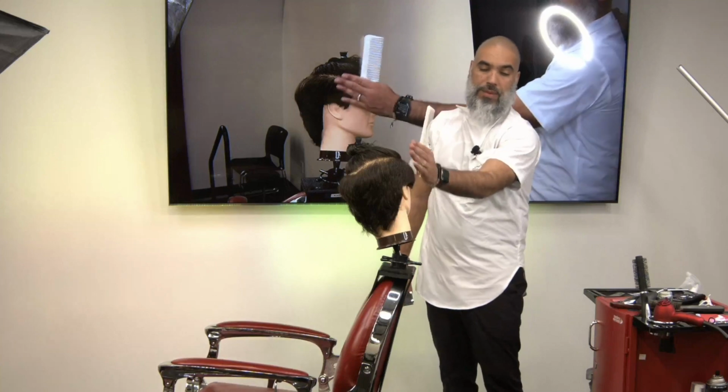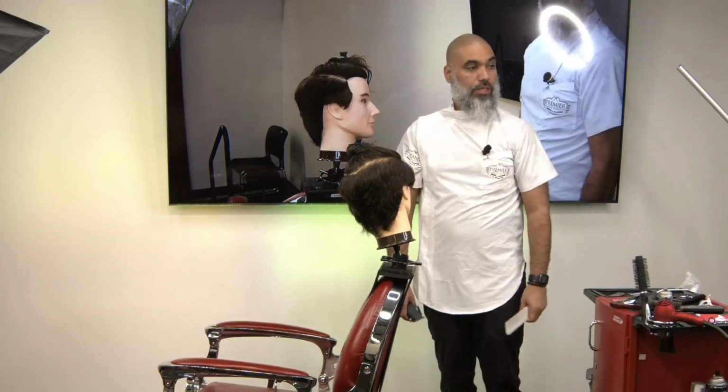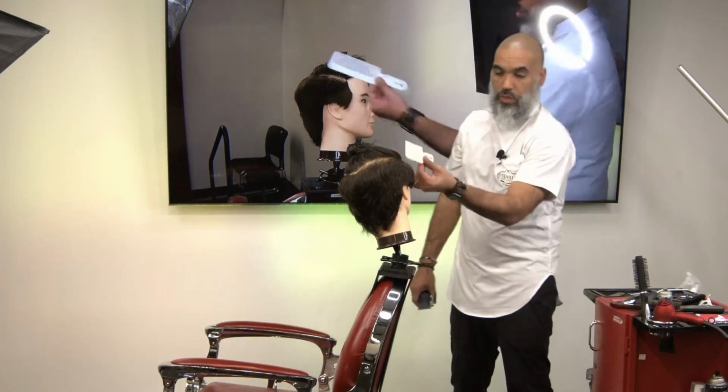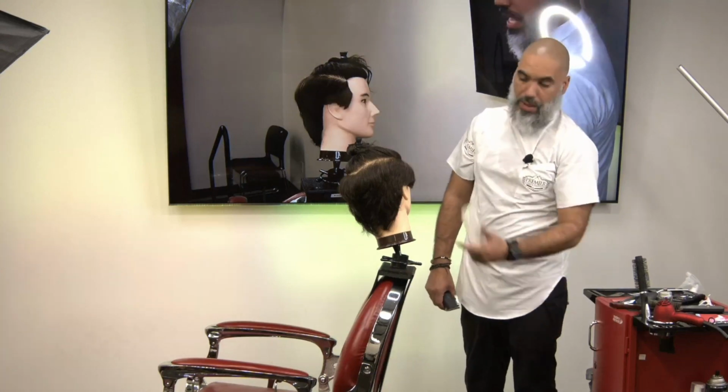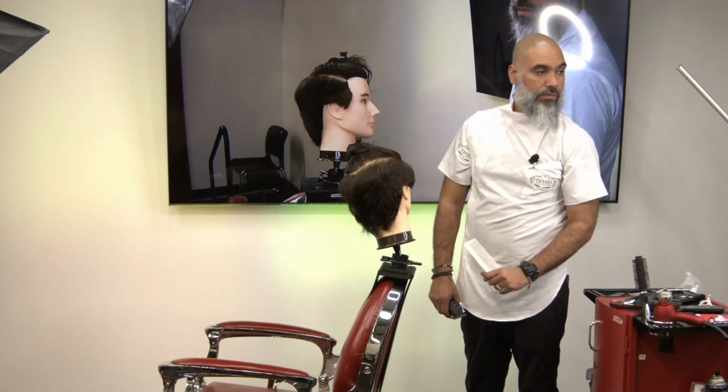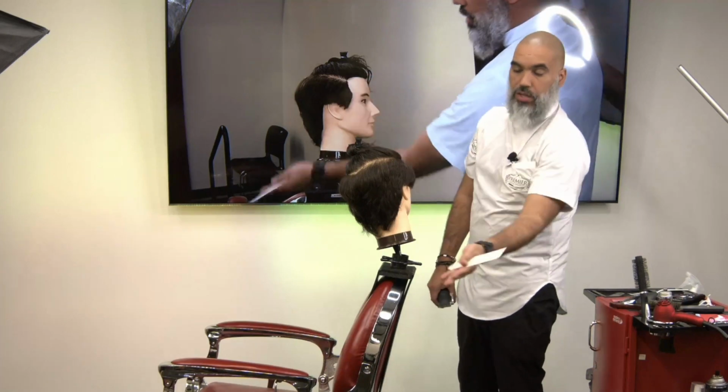How many times did I cut right here? How many? 3 cuts. 1 up top, 1 in the middle, and 1 at the bottom. I'm going to fine tune this. But I got the hard part out the way.